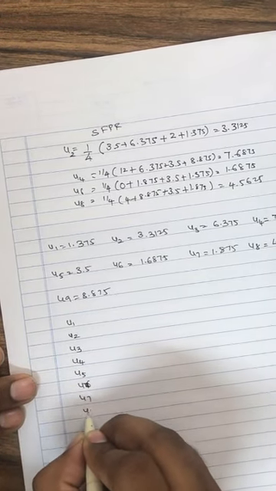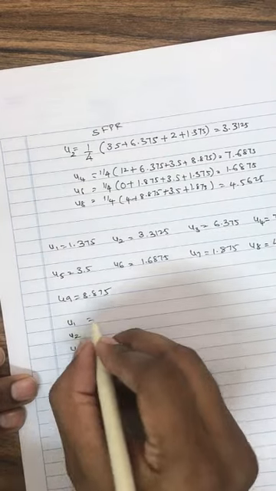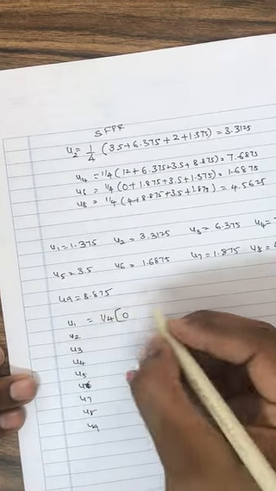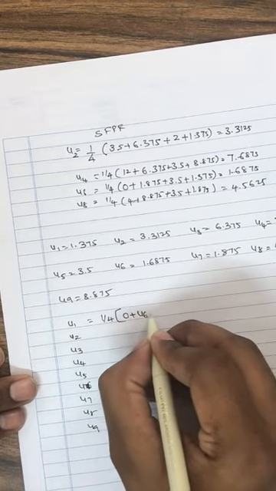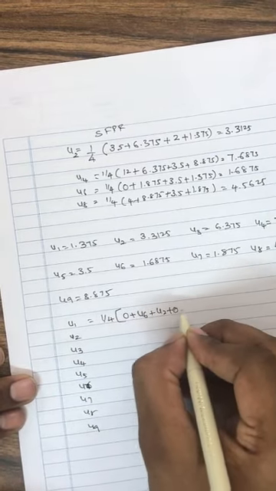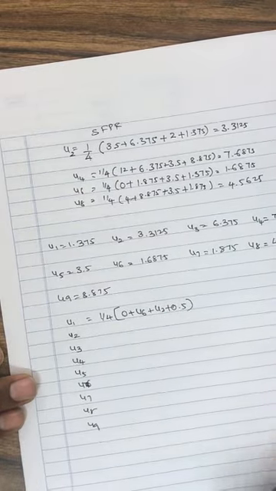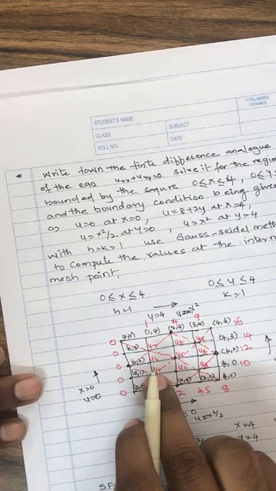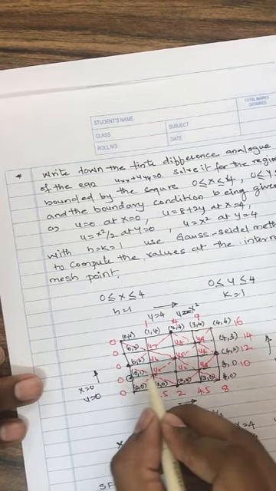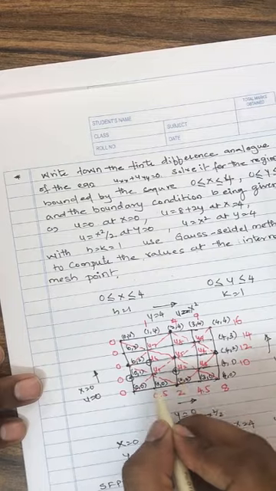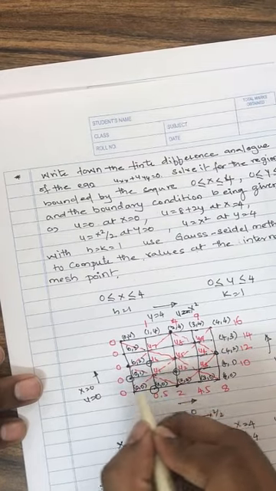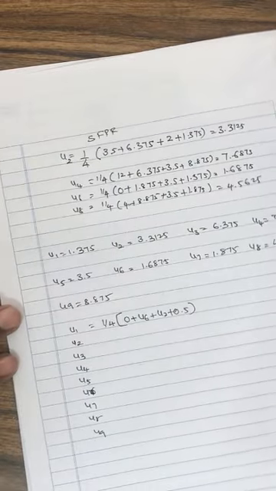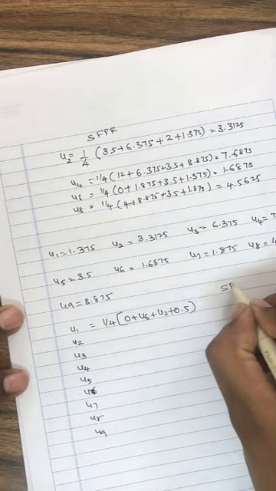9 values, u1 will be 1 by 4 times (0 plus u6 plus u2 plus 0.5). How will you get it? You can see over here. u1 is nothing but this value. So with the standard 5-point formula, you take this value, this value, this value, and this value. All 4 side values, and the average of that will be your u1 value. That is by using the standard 5-point formula.